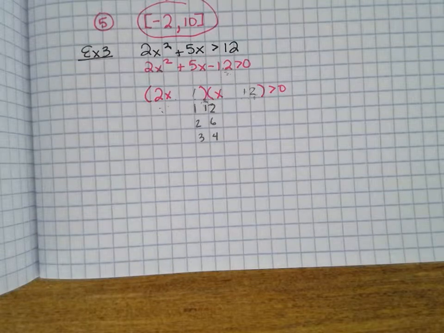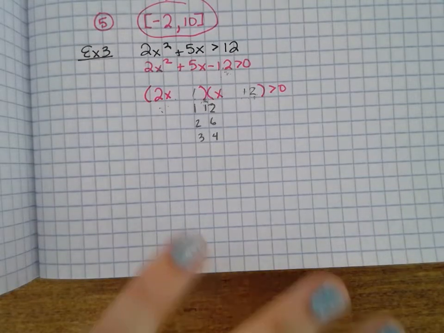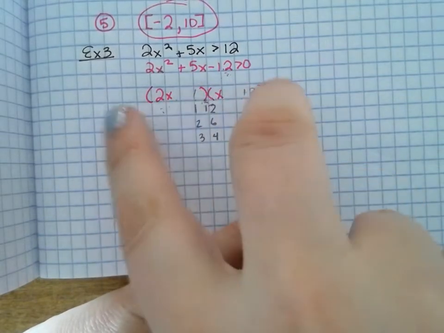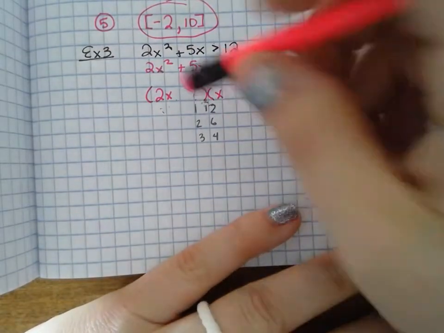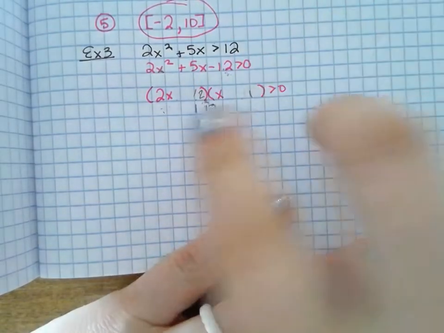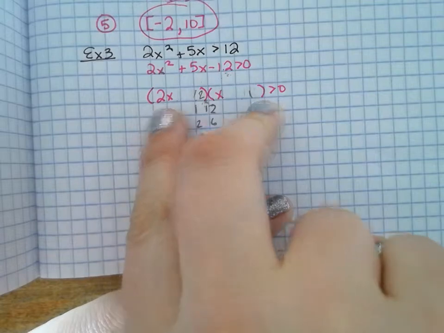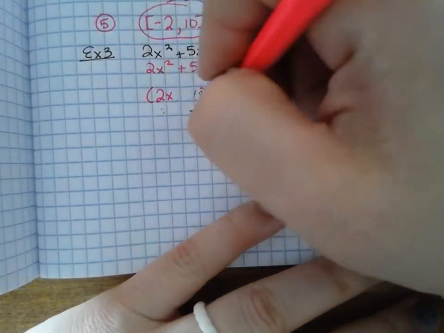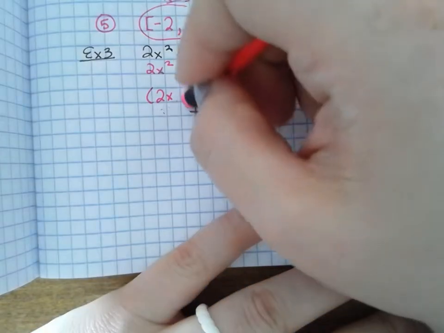Sorry, guys. Okay. So here, would a 24x and a 1x give me a 5? No. So that's not going to work. So what if I put the 12 here and the 1 here? What's my outside? And my inside? Can a 2 and a 12 make a 5? That's not a candidate. That doesn't work. Okay, see why I use pencil in math?